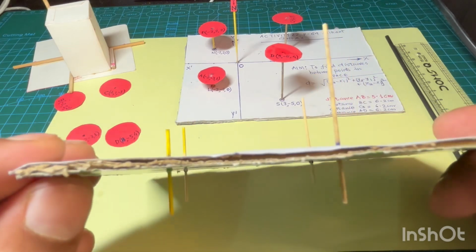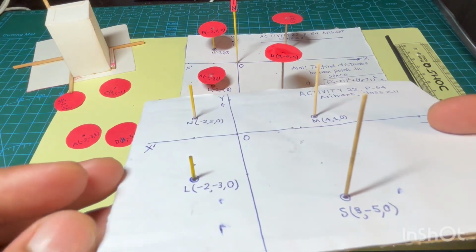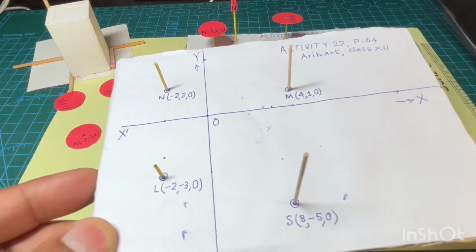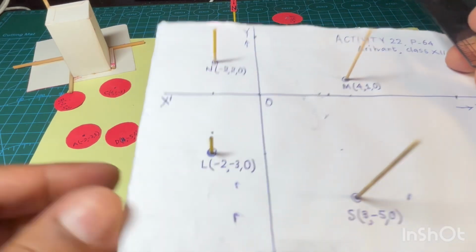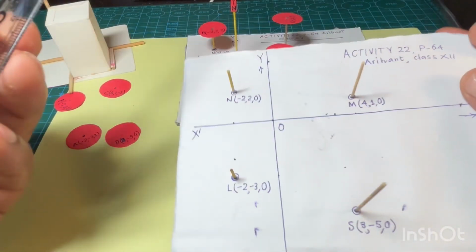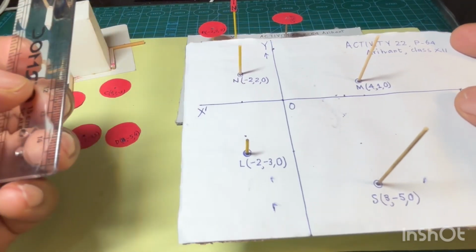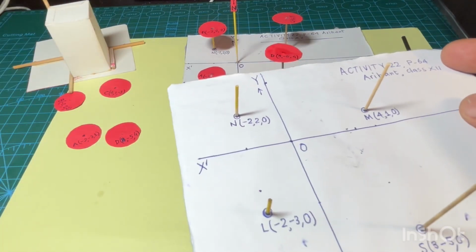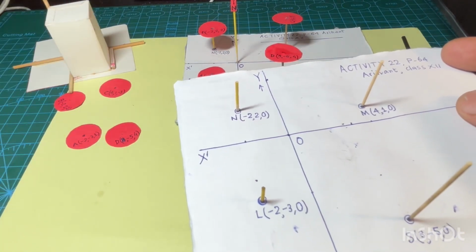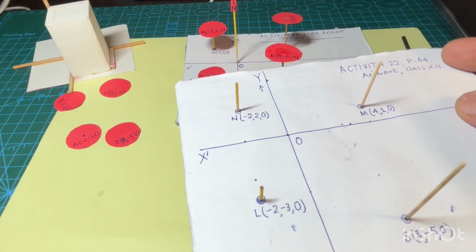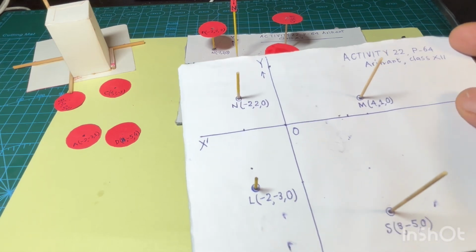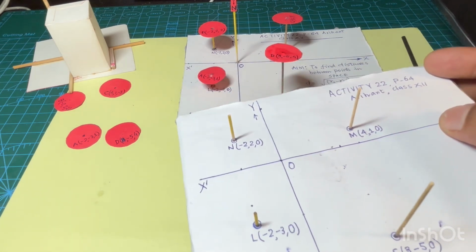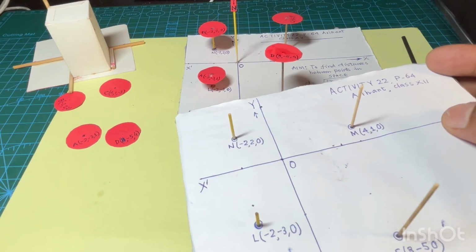So to find the distance in space, say we want to measure the distance between 2 points A and B, which are minus 2, minus 3, 1, and minus 2, 2, and 2. For these 2 points, we'll use the distance formula.